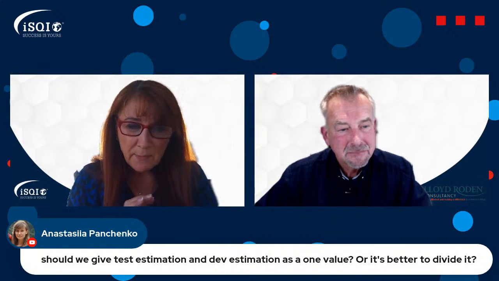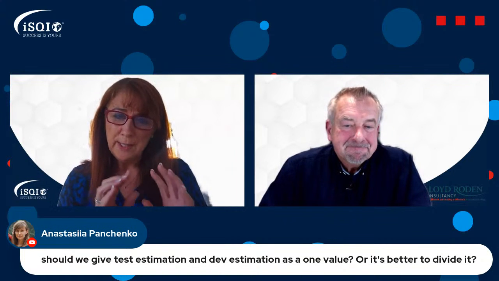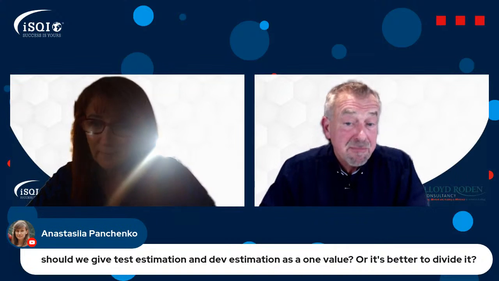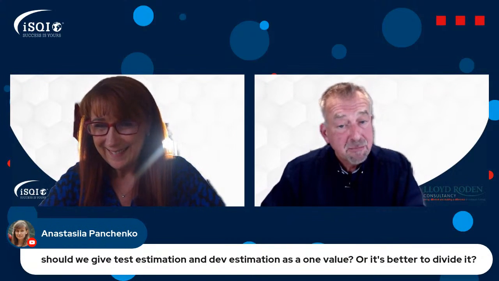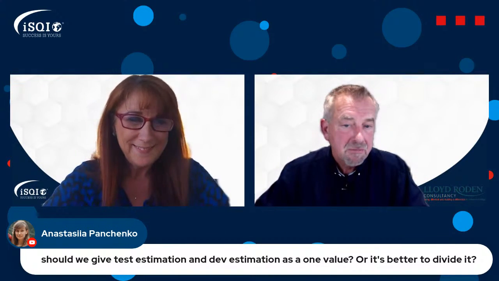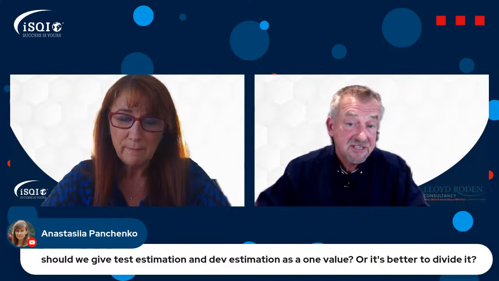Should we give test estimation and dev estimation as one value, or is it better to divide it? Well, personally, I've been brought up with dividing the estimates and saying, this is allocated to the testing effort. It could be for all of the testing, or it could be for the testing at the system level.